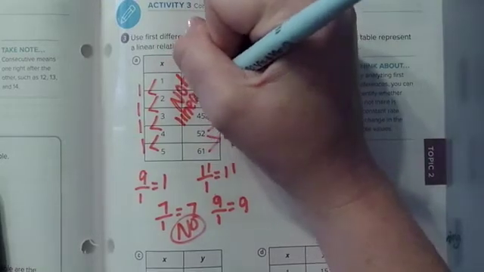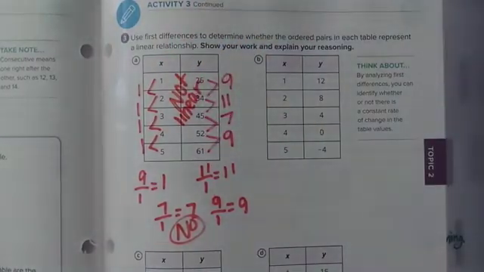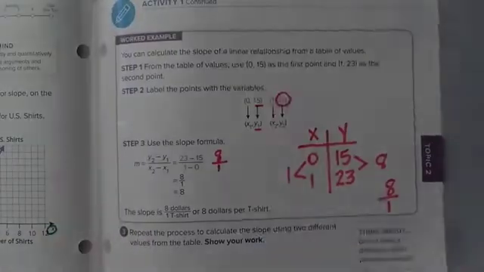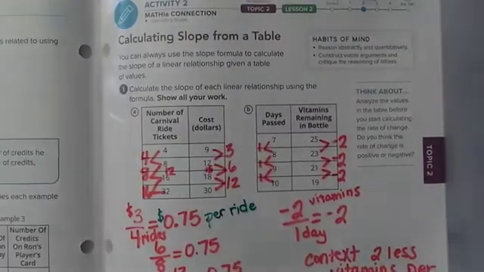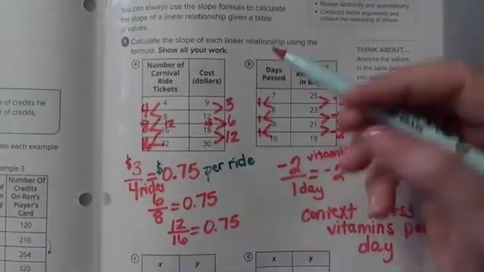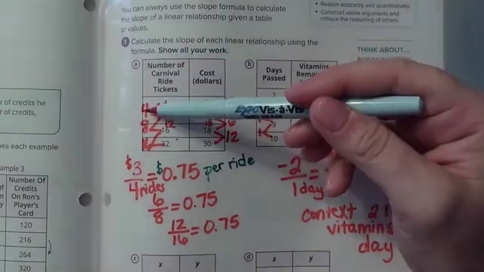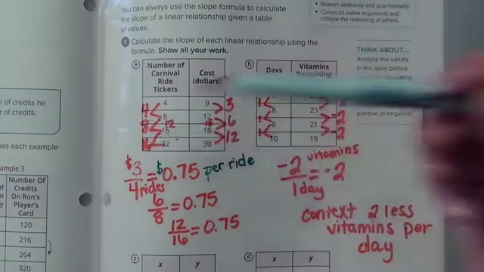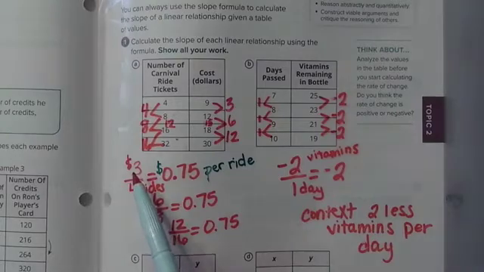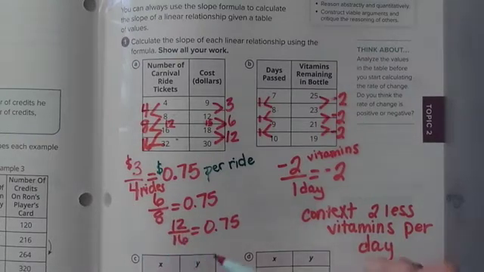Now, I do want to point something out from the video that we did last time. On this one, remember when we did 3, 6, 12, but this side was also changing, 4, 8, 16. So when we divided them, 3 divided by 4, 6 divided by 8, 12 divided by 16, each of them was 0.75.